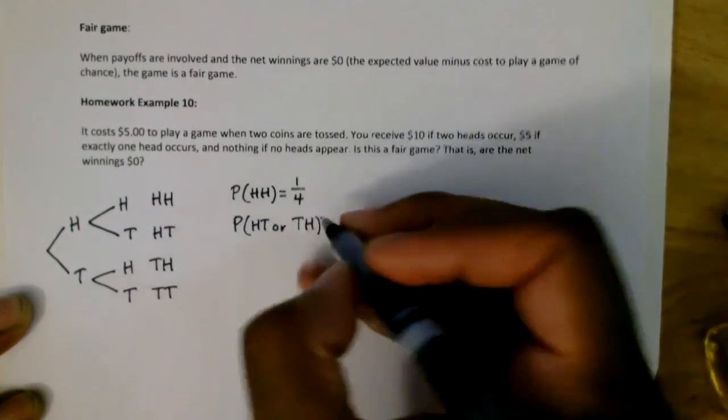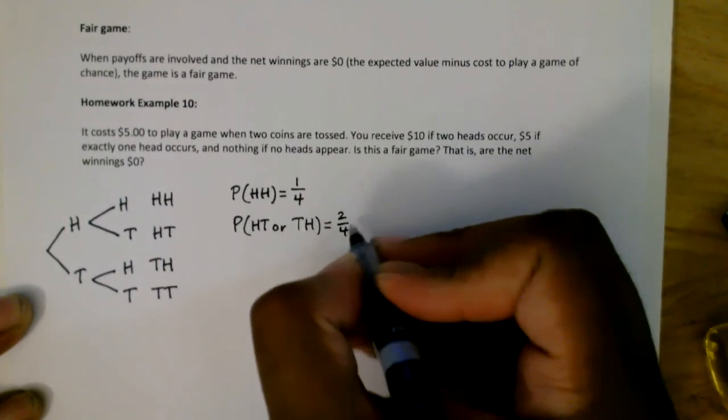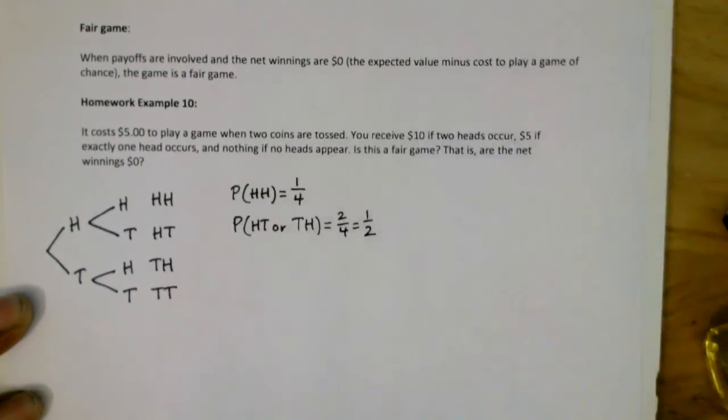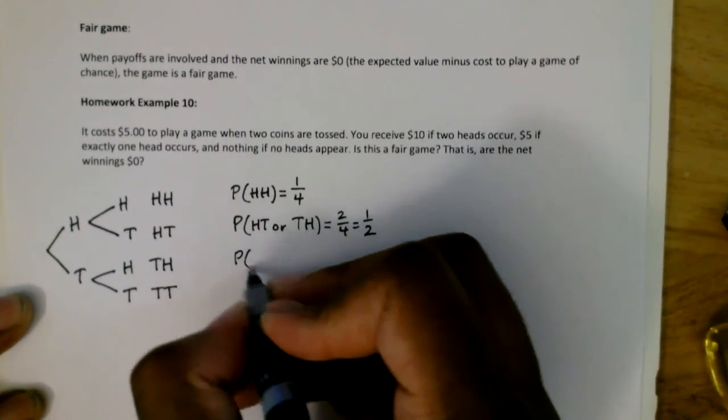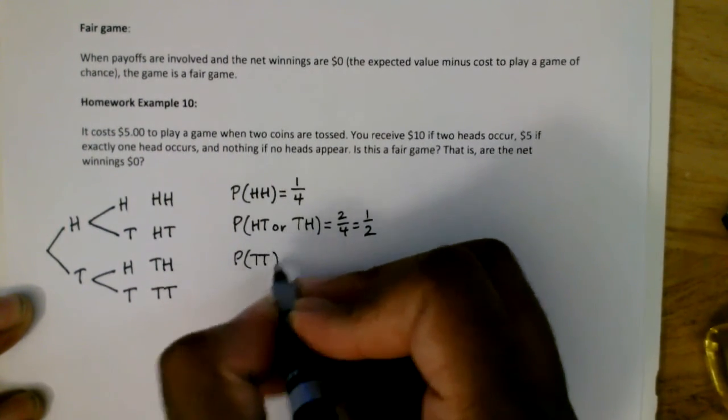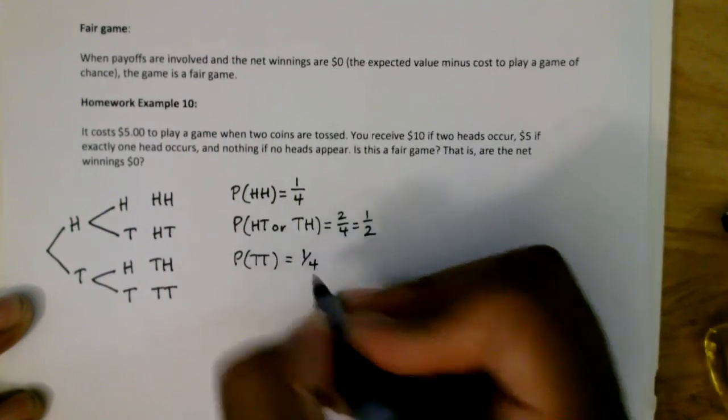That's going to be 2 out of 4 or 1/2. And if no heads occur, the only way that's going to happen here is you have 2 tails. That's 1 out of 4.